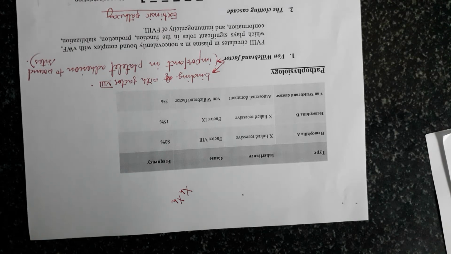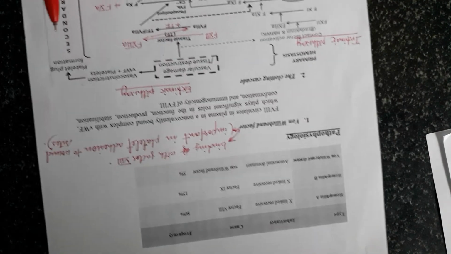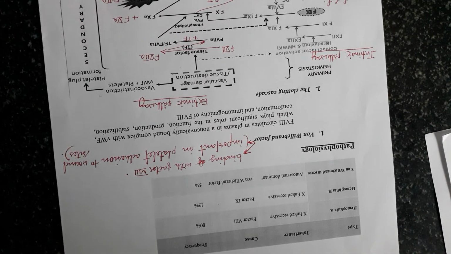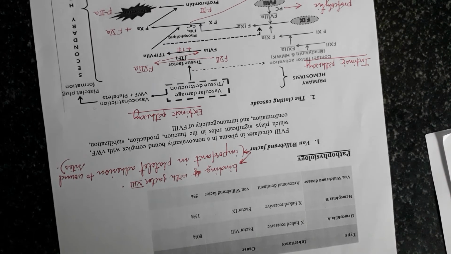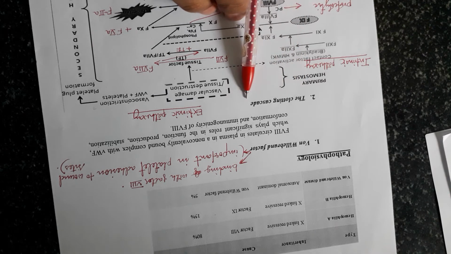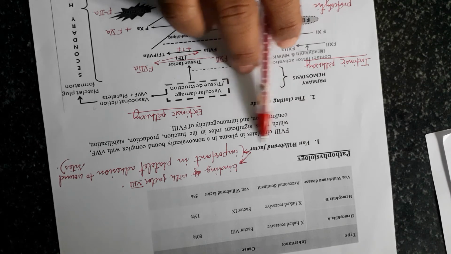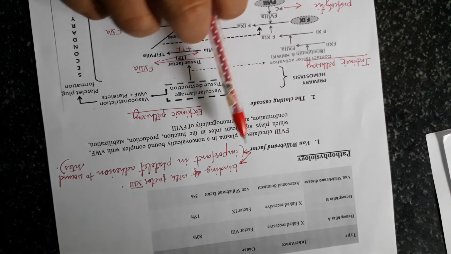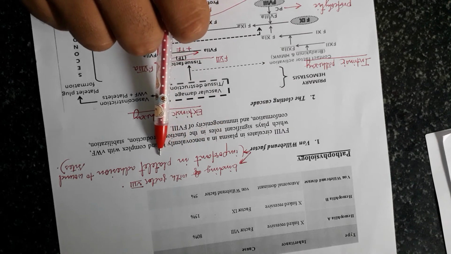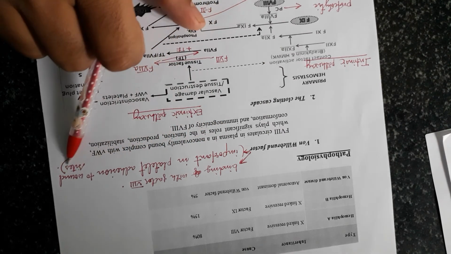Now the next important part is to understand the pathogenesis or pathophysiology of hemophilia. Here the main thing is to understand the clotting cascade. First is von Willebrand factor. So what is von Willebrand factor? It is a factor which is important in platelet adhesion to wound sites.